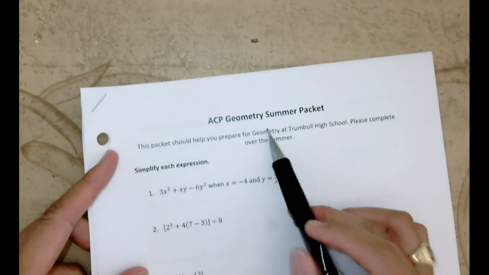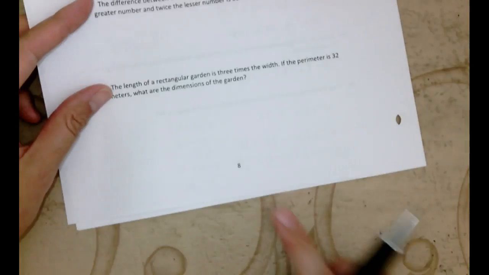Okay, this is ACP Geometry Summer Packet, page 8. Okay, all right.